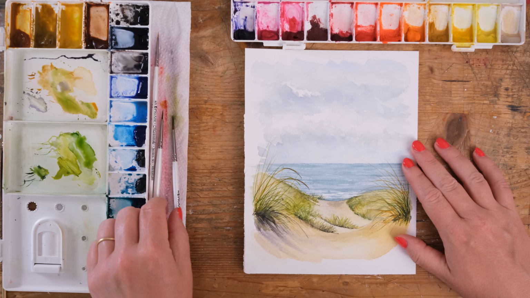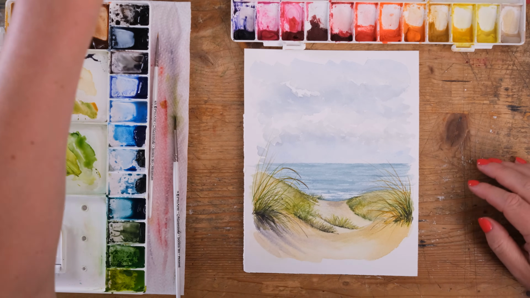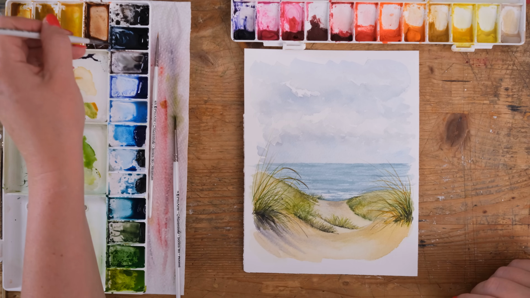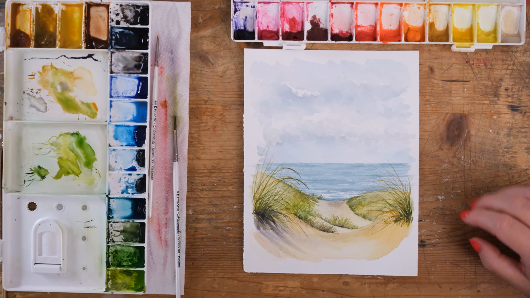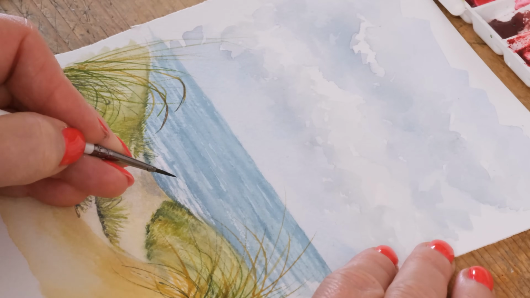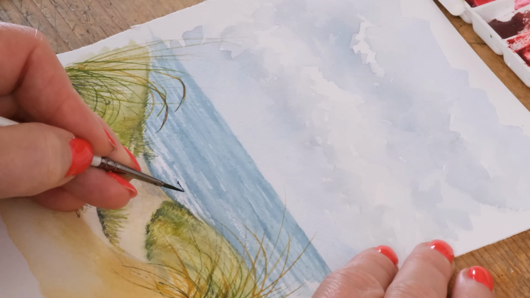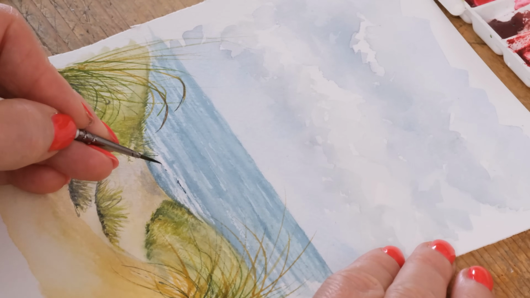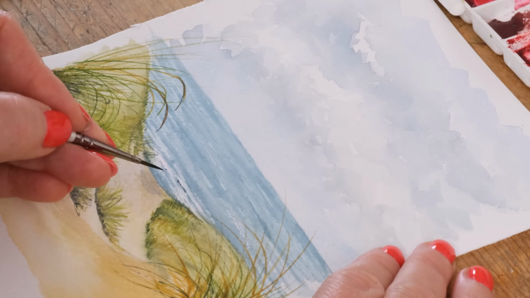So I let that dry, and I also rubbed out the pencil. Not a lot of pencil visible, but there are tiny weeny bits. And now I'm going to start looking back at the water here. And what I've got is a little bit of Paynes Grey, and I'm going to turn it into a little low light.